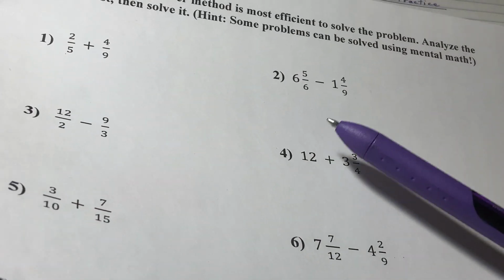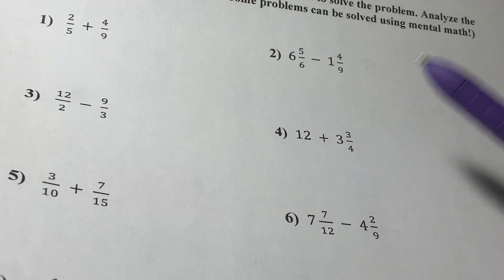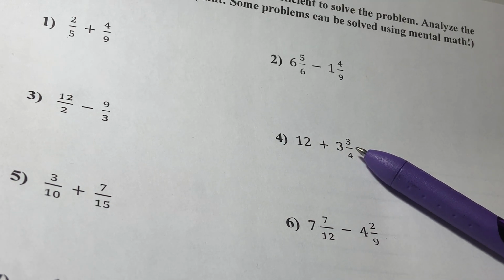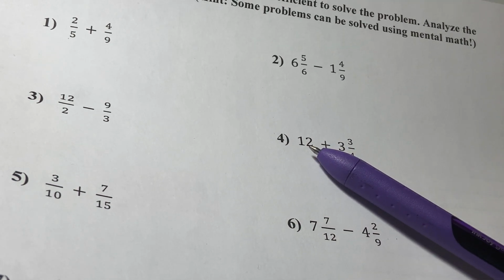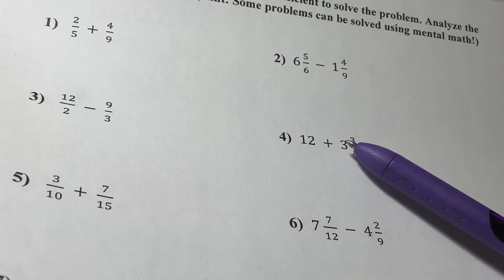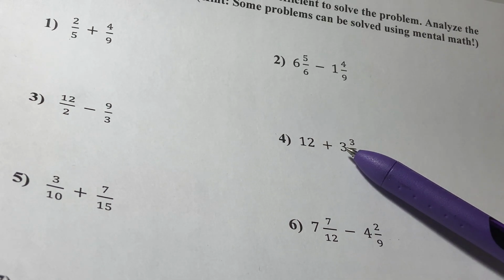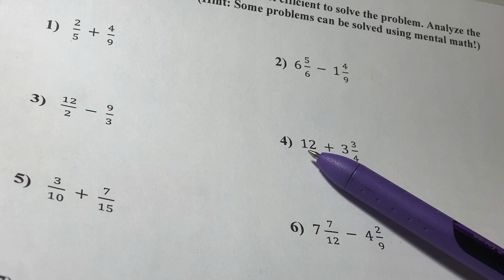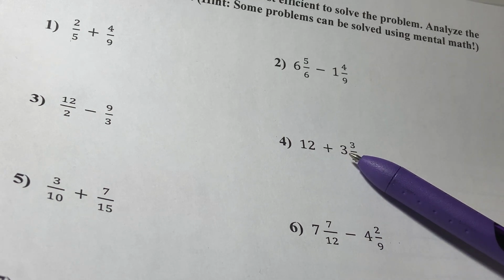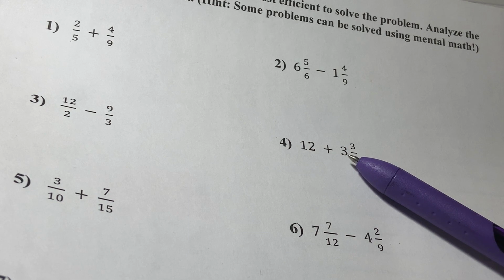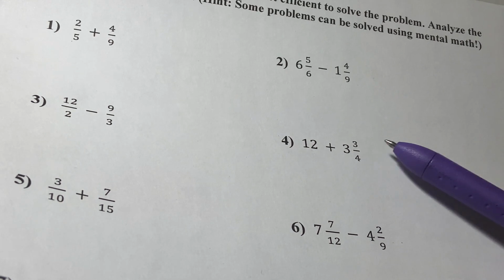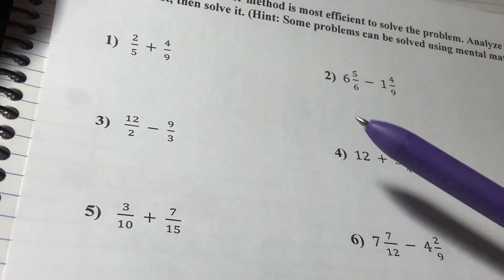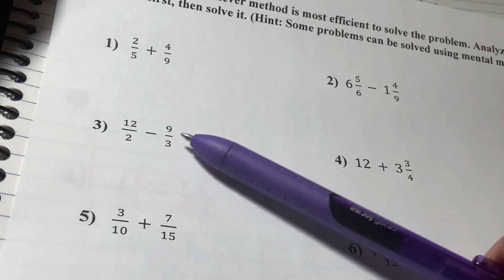For example, look at number 4. 12 plus 3 3/4. A whole number plus a mixed number. Well, wait a minute. If this is just 12 with no fraction, and this is 3 3/4, that's like $3.75, right? Because 3/4 is 3/4 of a dollar. So what's $12 plus $3.75? Thank you. $15.75, or just 15 3/4. Done. That's 2 problems done for you that are just mental math. No work needed for these 2.